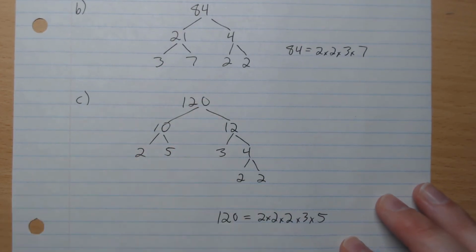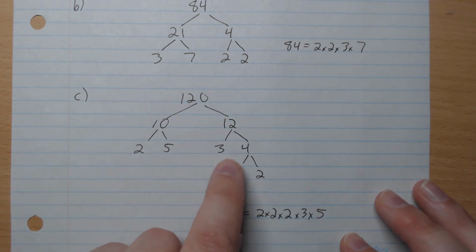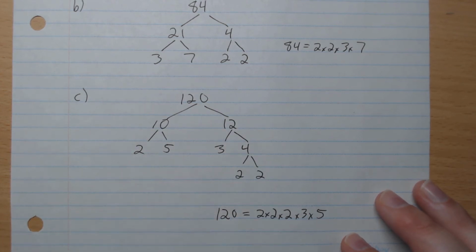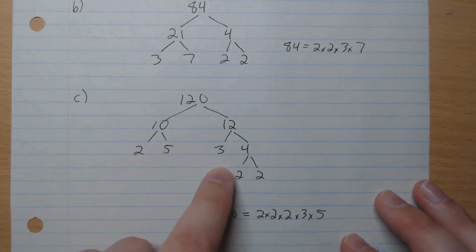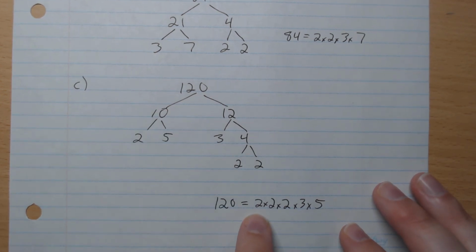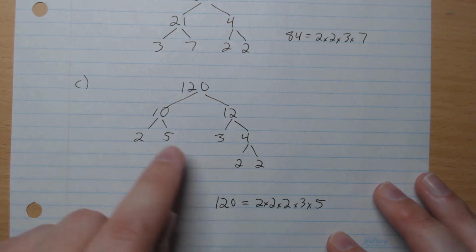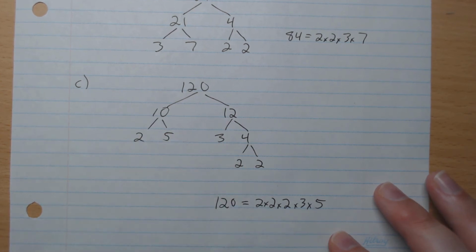C, 120, 10 times 12. 10 is 2 times 5. 12 is 3 times 4. And 4 is 2 times 2. Your tree might look different, by the way. Remember, any approach is okay. So you might have written something a little differently. That's okay. What matters is that you should get the same prime factorization at the end. So 2 times 2 times 2 times 3 times 5, like that.